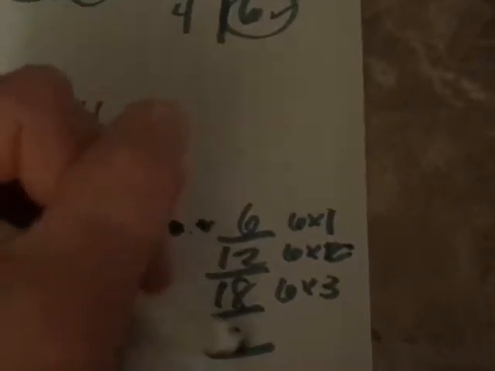13, 14, 15, 16, 17, 18. That's 6 times 3. 19, 20, 21, 22, 23, 24. That's 6 times 4. But it's very important we know those multiplication facts in 4th grade. It's going to help us be successful. So 6 times 4 is 24.